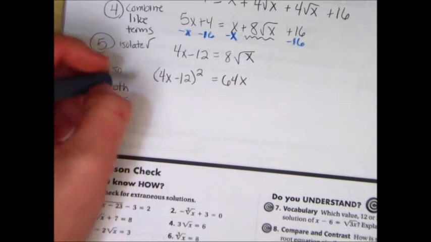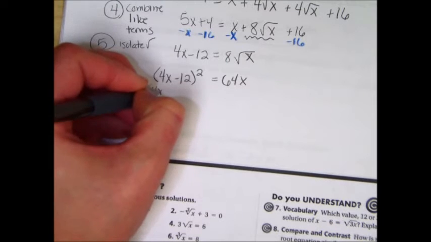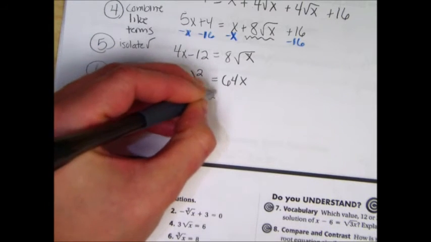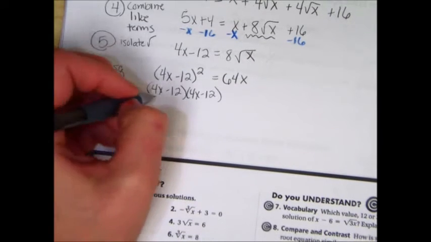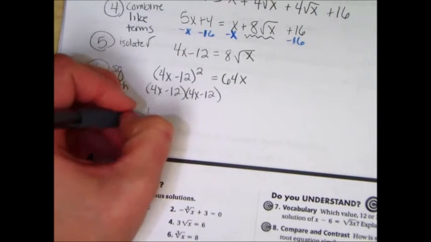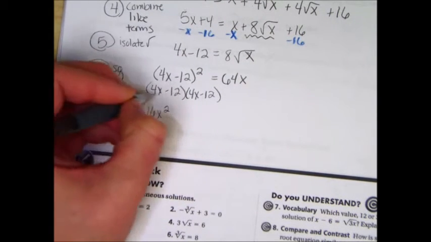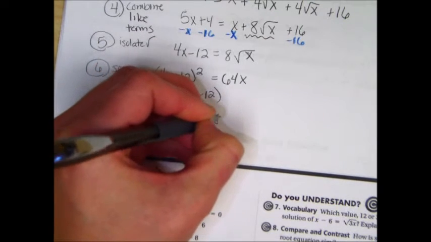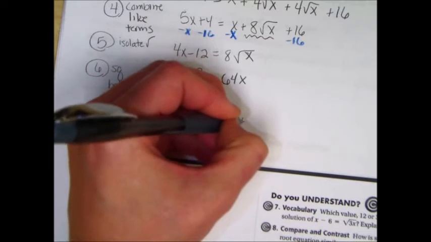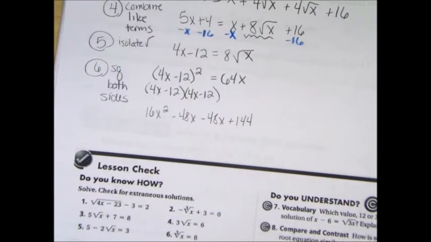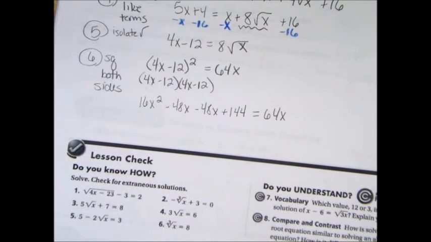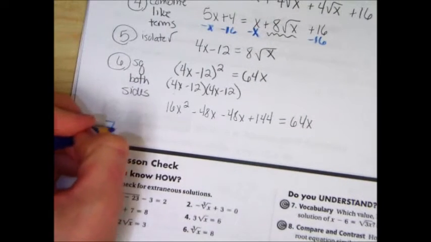When I square this side, I get 4x minus 12 and another 4x minus 12 that we're going to have to FOIL. Okay, so 4x times 4x is 16x squared. 4x times negative 12 is minus 48x, minus 48x again, plus 144. And that just comes from multiplying your binomials together. That equals 64x.